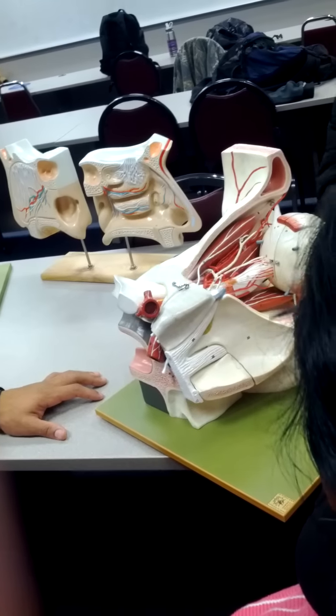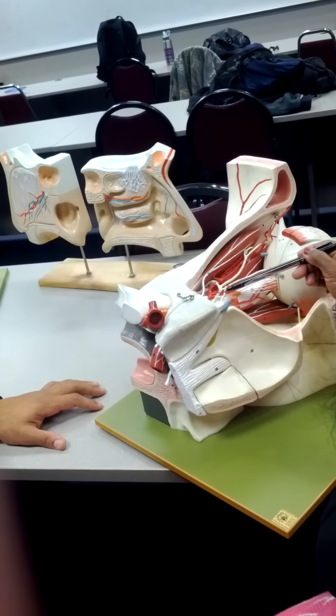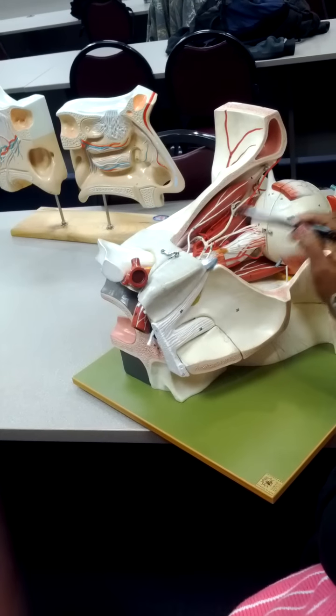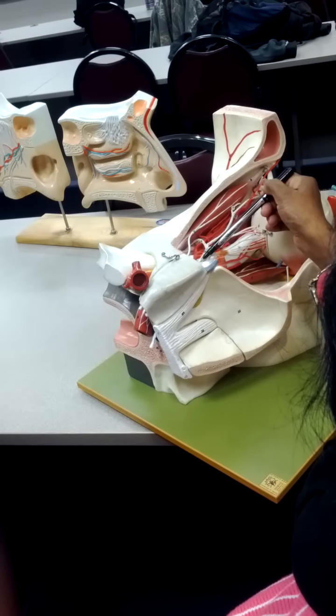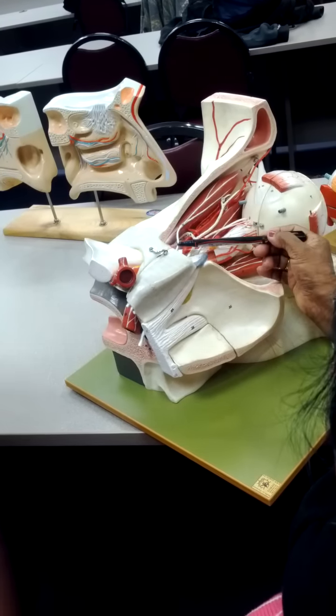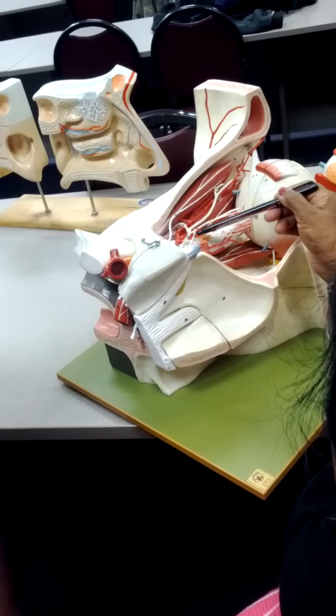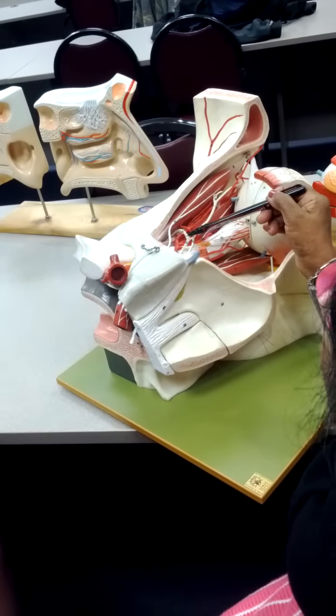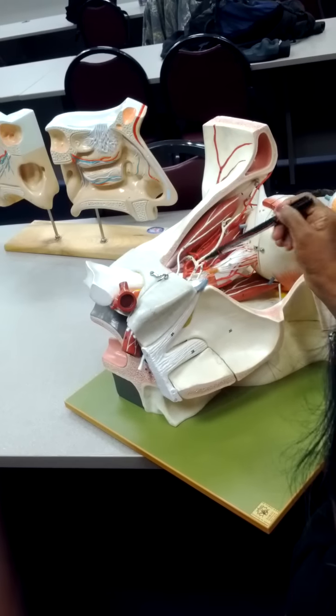Okay, this is your oculomotor nerve. That's the one dividing into 2 branches. This is your nasociliary nerve. Don't get confused: trochlear nerve, oculomotor nerve, and nasociliary. Now the nasociliary gives 3 branches, make sure you know it.